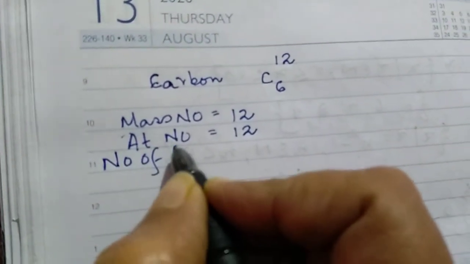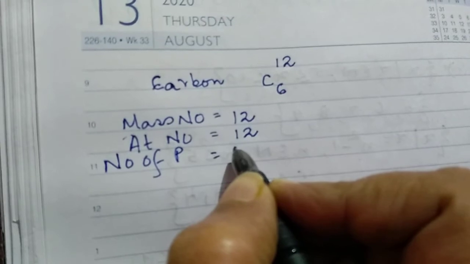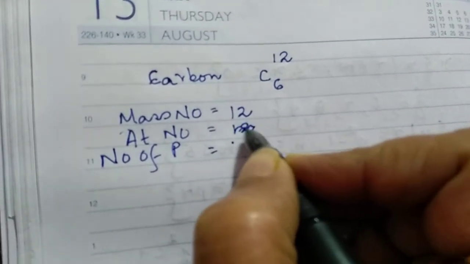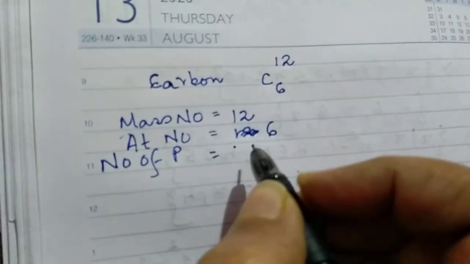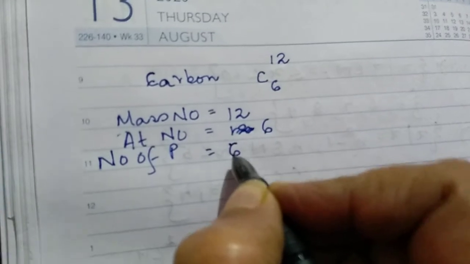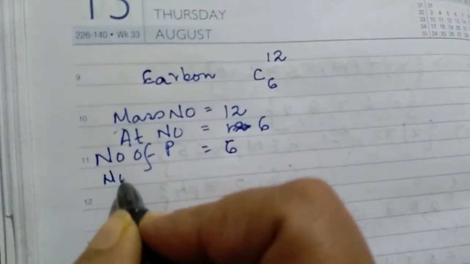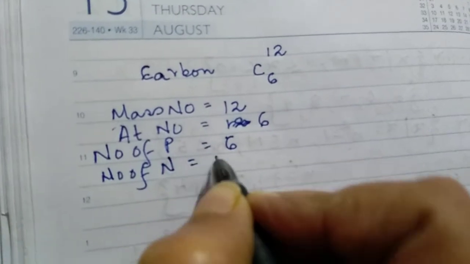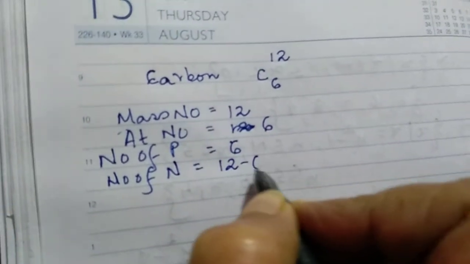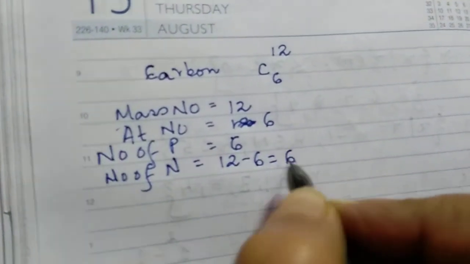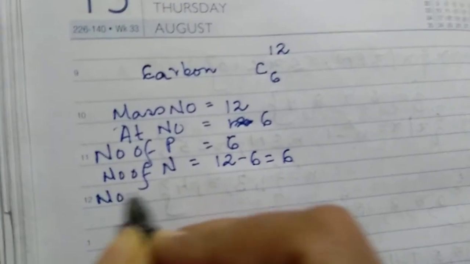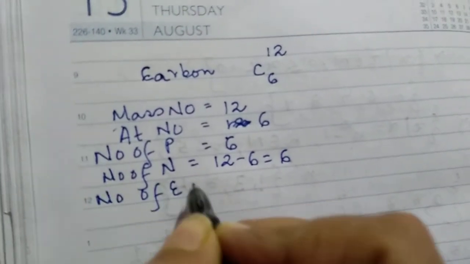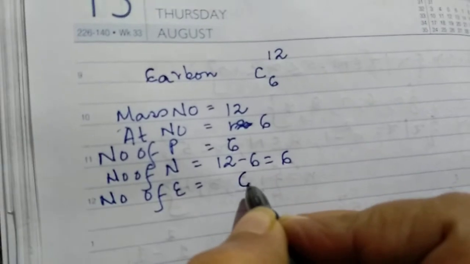Atomic number is 6. Number of protons is 6. Number of neutrons is 12 minus 6, that is 6. And number of electrons is also 6.